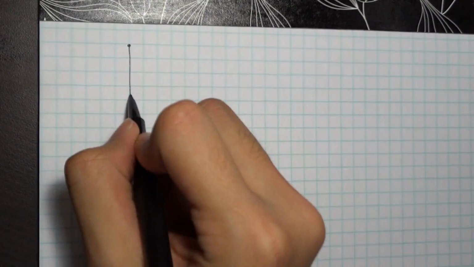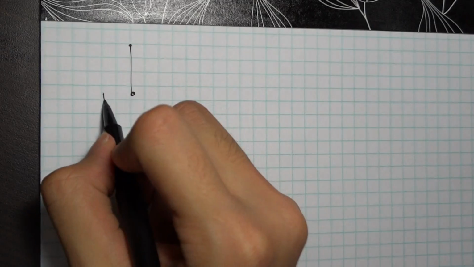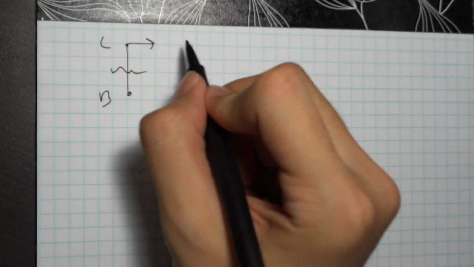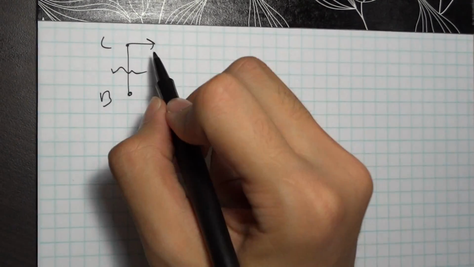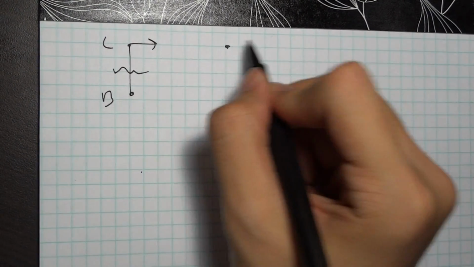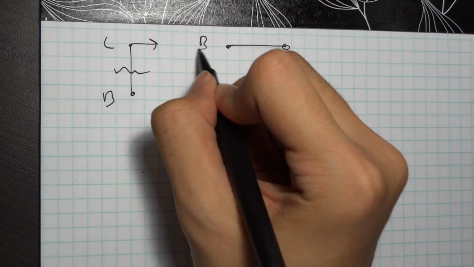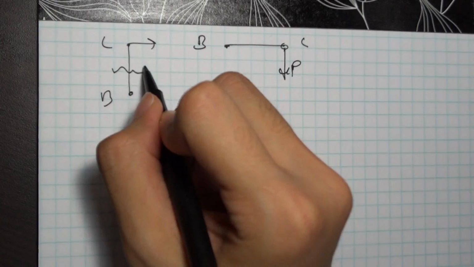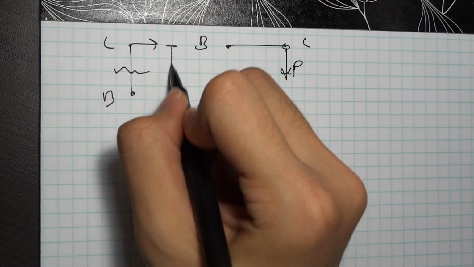Now let's look at member BC. This is BC. We're gonna make our cut here. Let's rotate this a little bit just to make things crystal clear. If I make my cut, I want to go from here downwards.